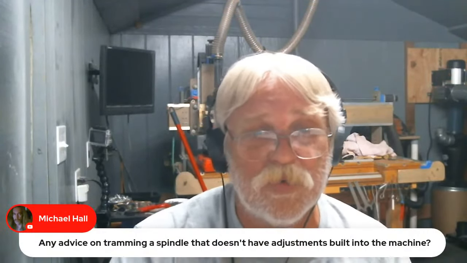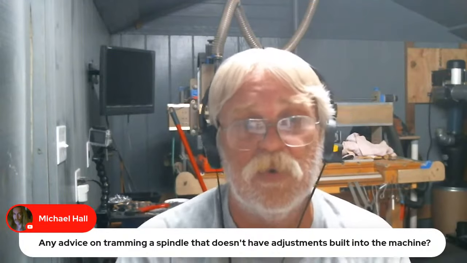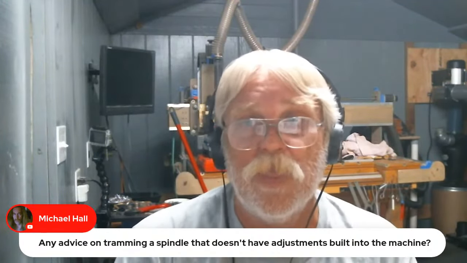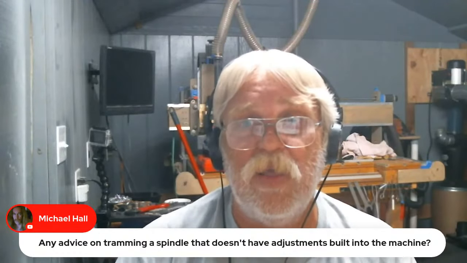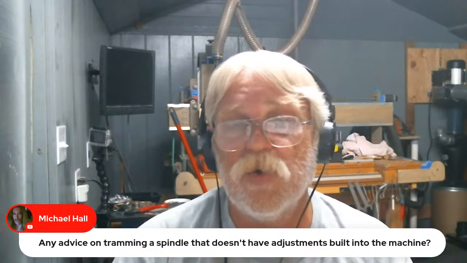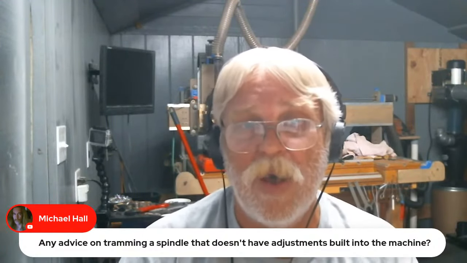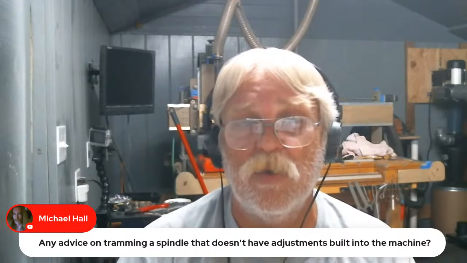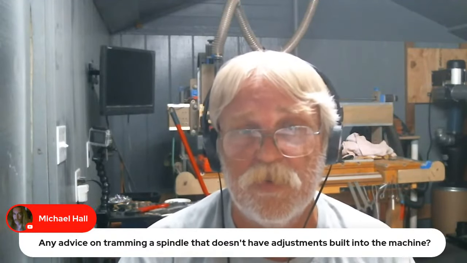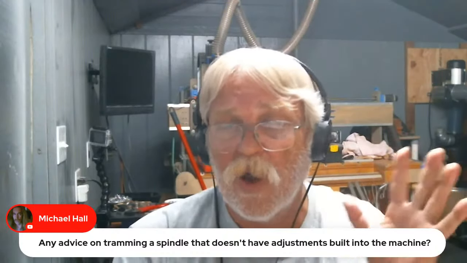Let's see. Michael Hall says, any advice on tramming a spindle that doesn't have adjustments built into the machine? Yes, and that would be to figure out an acceptable amount of error, because you can drive yourself crazy chasing numbers. There's a caveat there, though.